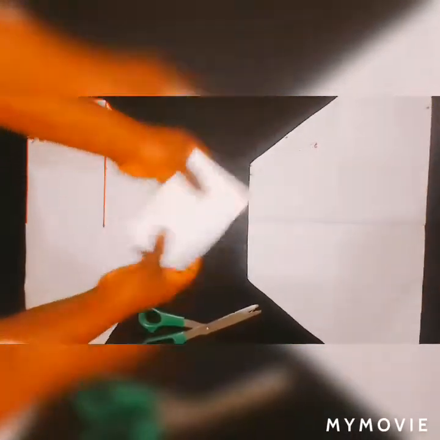Now I will go for this cut. I use these pieces of paper to cut my crotch. So my crotch, this paper is 3.5, so I'm okay with it to cut it out.